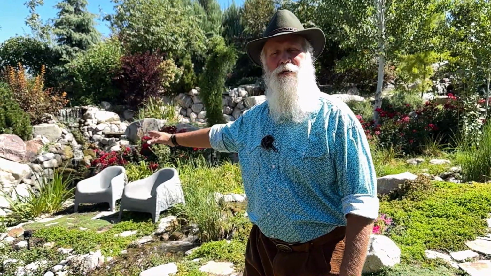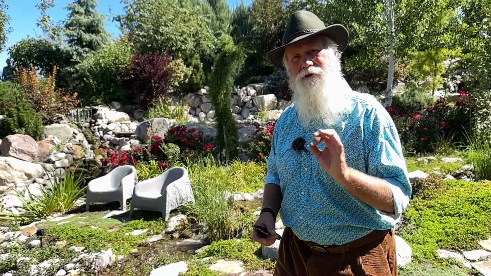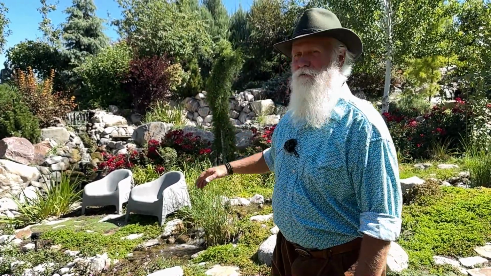Whether you want a stream, whether you want a waterfall, or if you look over here, if you want a nice sheet of water falling, then again, it is a matter of choosing the right stone, having the right flow, and then you end up with the effect that you want.